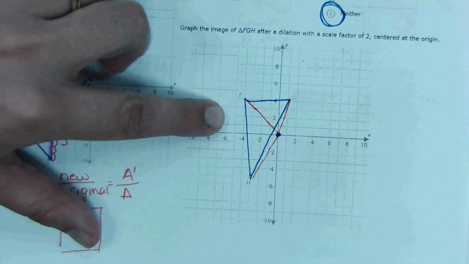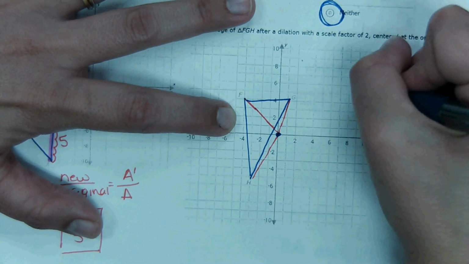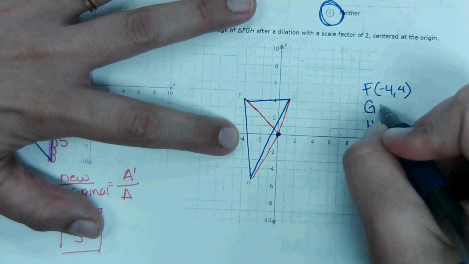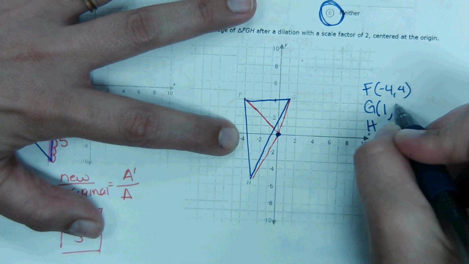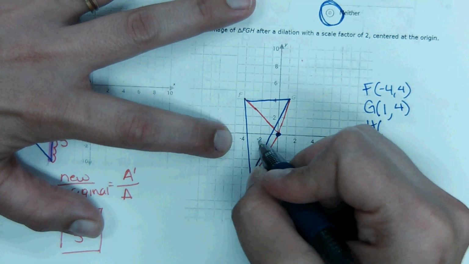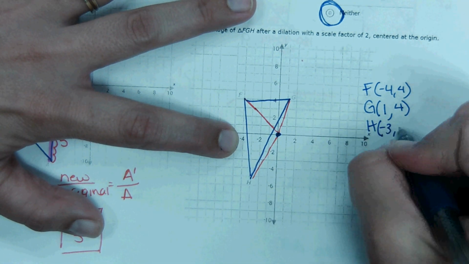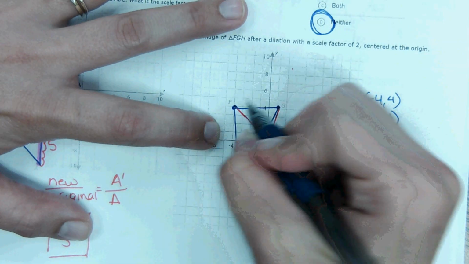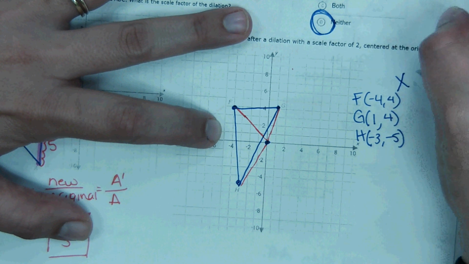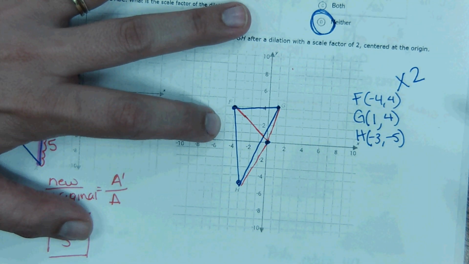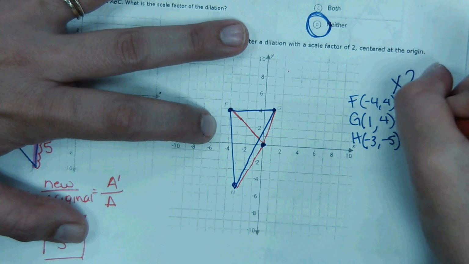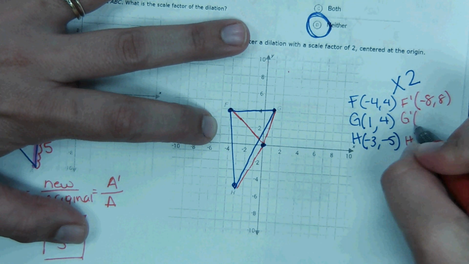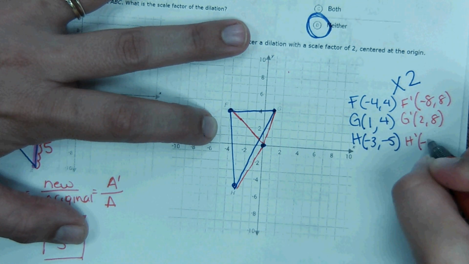The other way to do it is to take your original coordinates F, G, H, where F is at -4, 4, G is at 1, 4, and H is at -3, -5. So these are the coordinates right here. And then you can multiply those by 2 to get the coordinates after the dilation. So F', G', H', multiply these by 2: -8, 8, 2, 8, -6, -10.